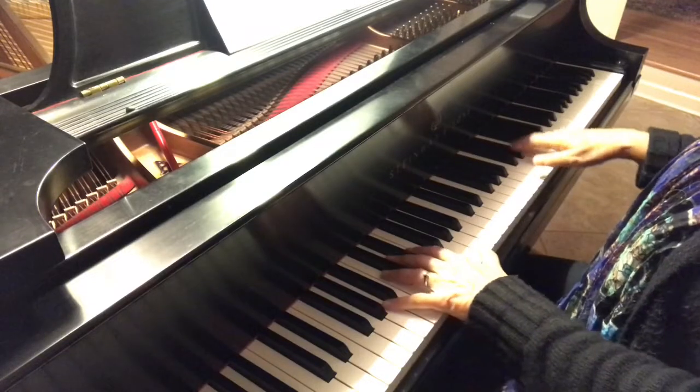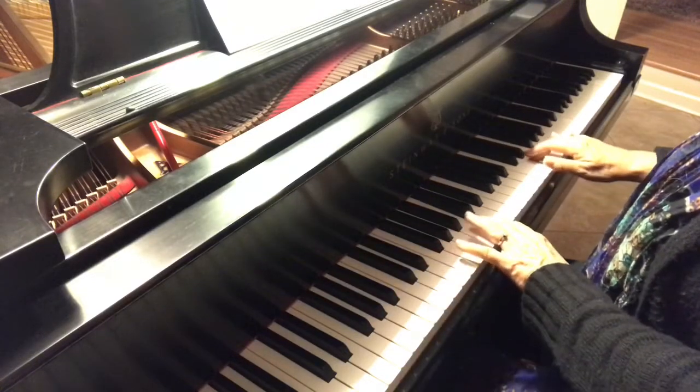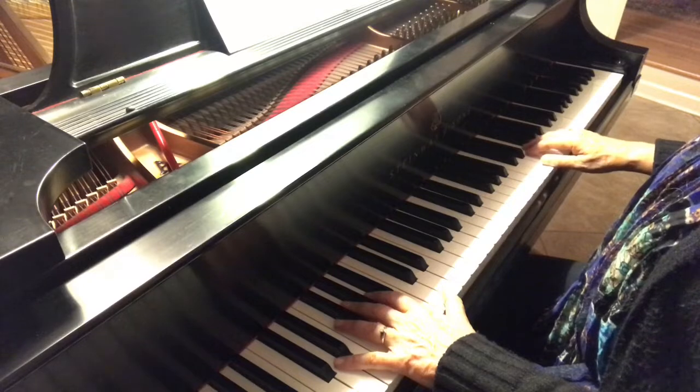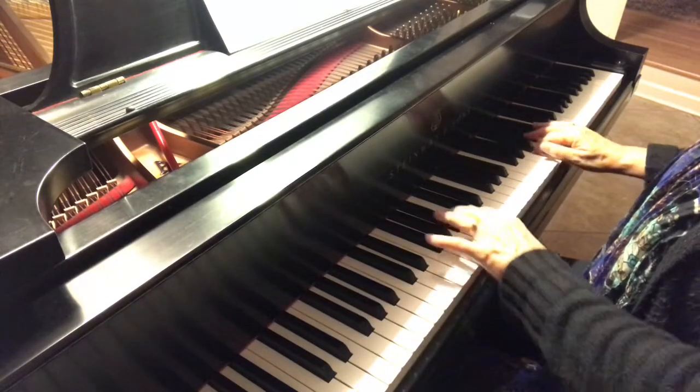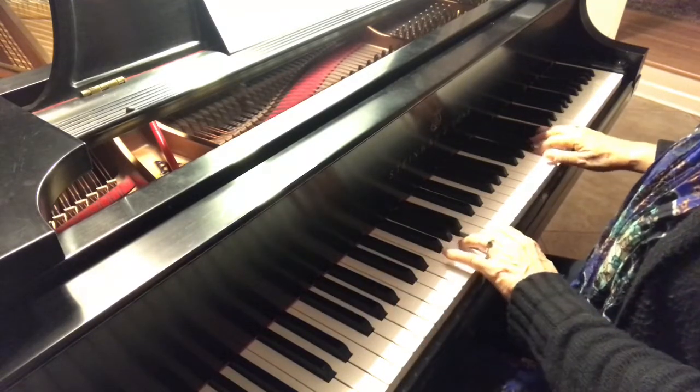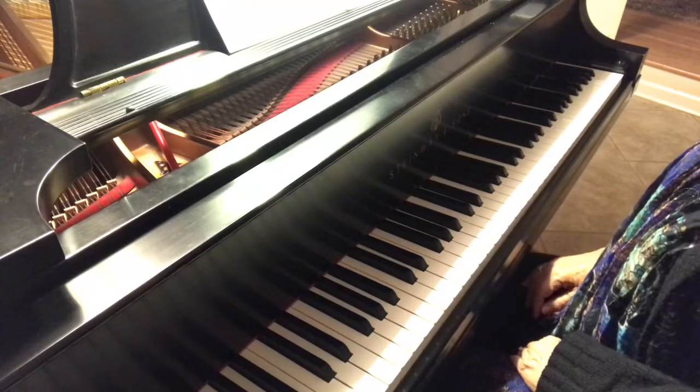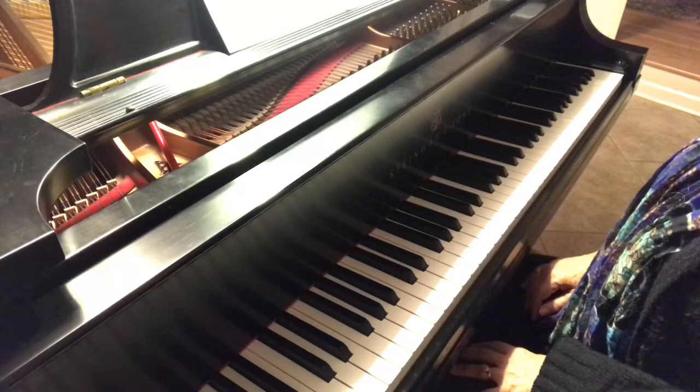Play the note a whole step below in the key. Right there you go. Finally, you could add some harmony.